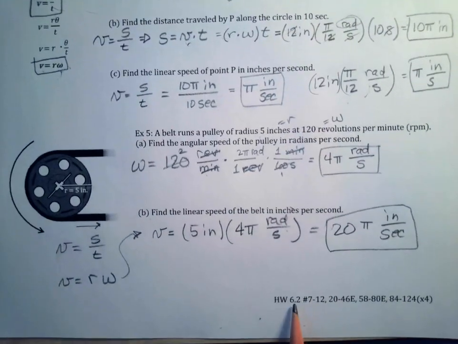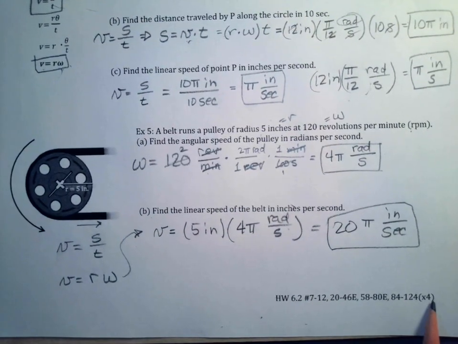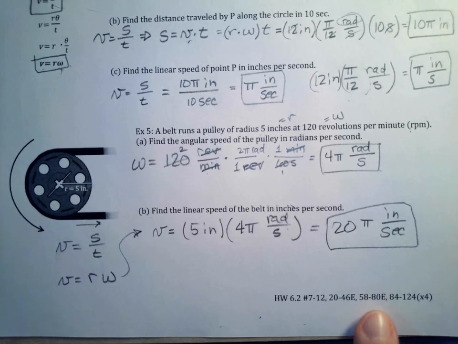Okay, here is your homework down here. Due next class. Remember the times 4, multiples of 4. E stands for even.